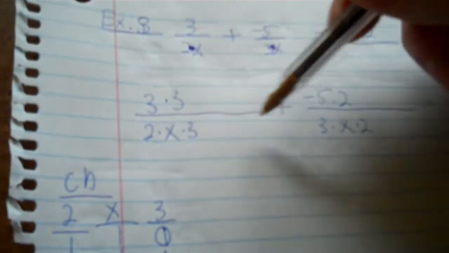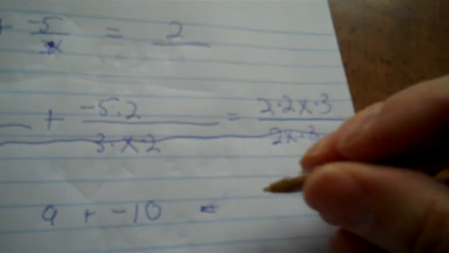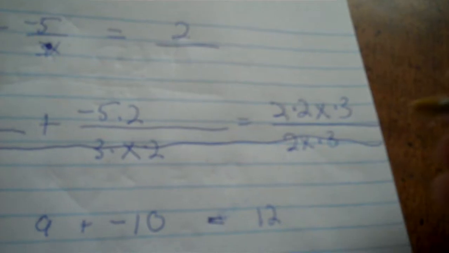Now the denominators are all the same. Okay, the common denominator is 6x because 2 times 3 is 6. But I don't really care about that anymore because I need to solve. So on the first fraction, I got 3 times 3, that's 9. Negative 5 times 2 is negative 10. And over here, we take 2 times 2 is 4, times 3 is 12. Put the factor of x there. So 12x is by itself.